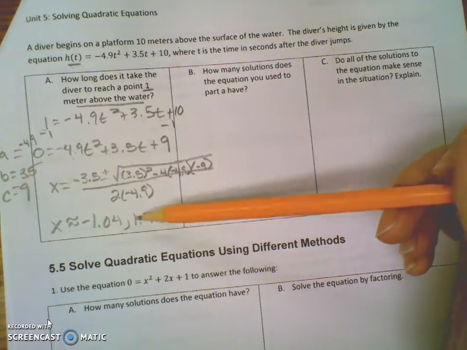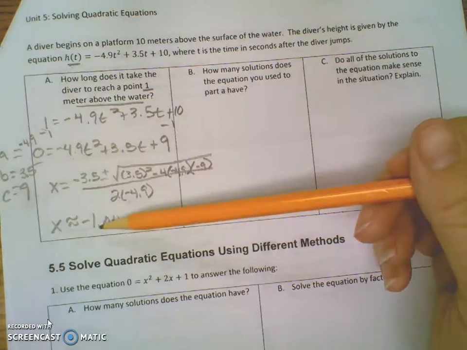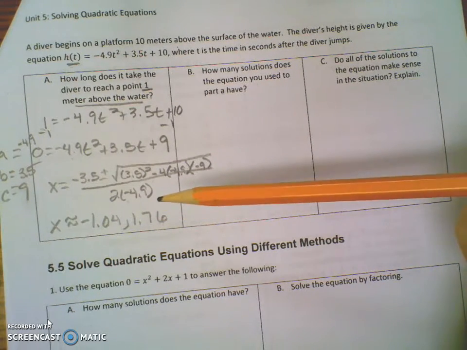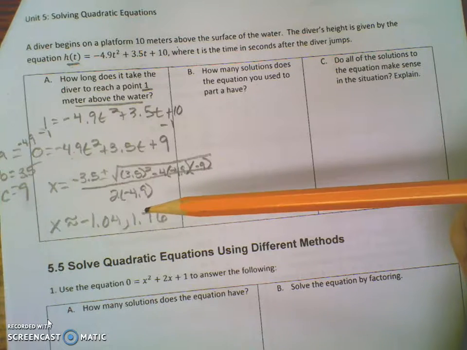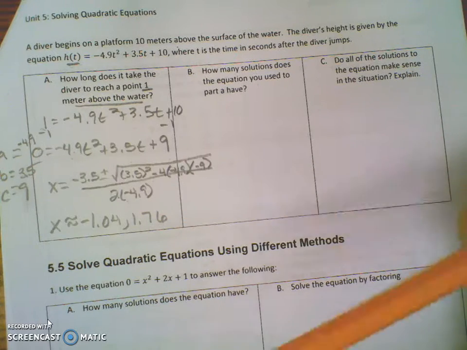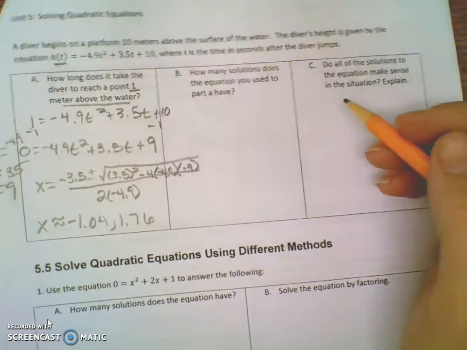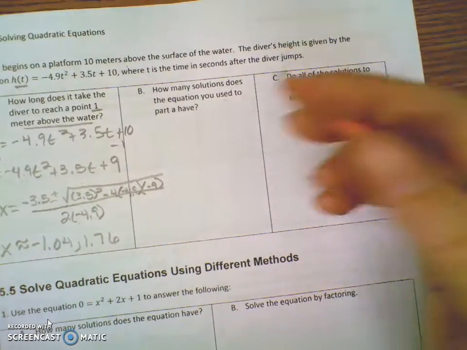Go ahead and try that. Don't just write down the answers I have, but put it in your calculator and make sure you can get the same thing, because it's important to know how to put that in there, use the order of operations, and get what you need to get. And make a little star by it or something if you're having trouble getting your calculator to do that.